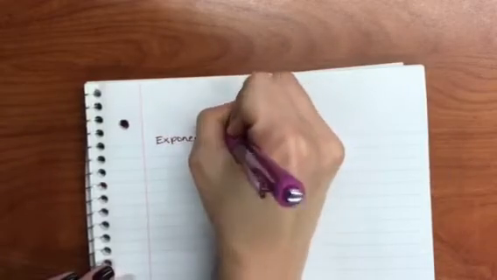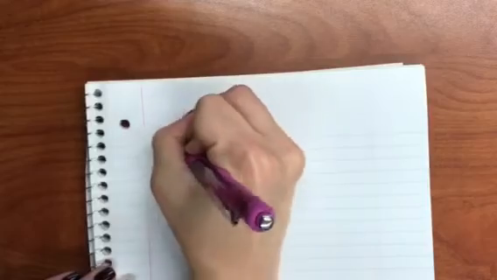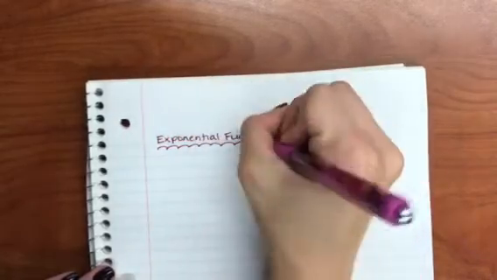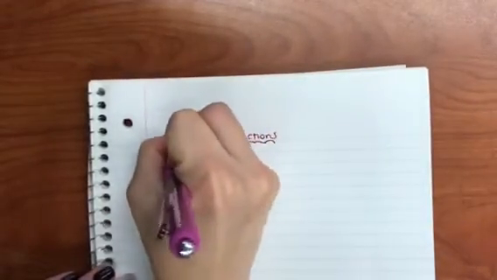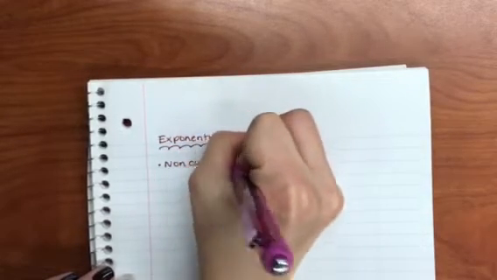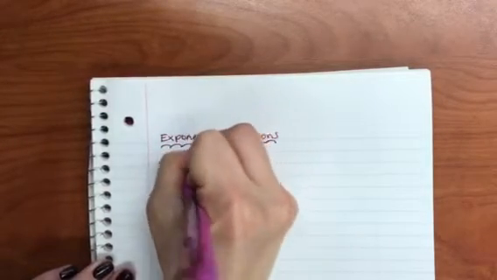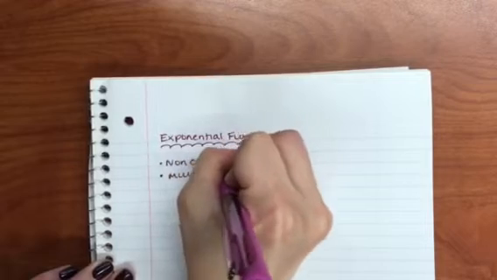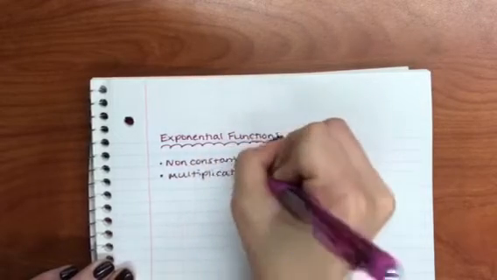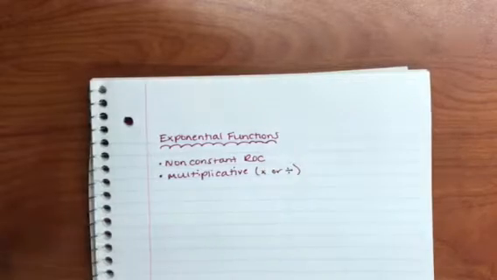Exponential functions. The main things we know about exponential functions is that they have a non-constant rate of change, and the other thing is that they are multiplicative, meaning they are either multiplying or dividing repeatedly.